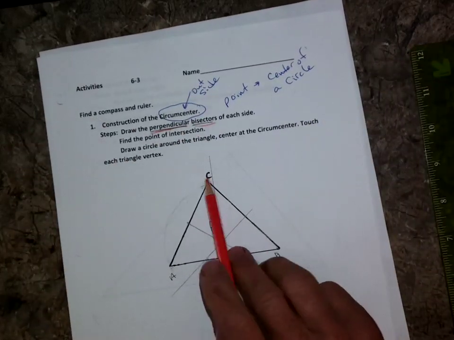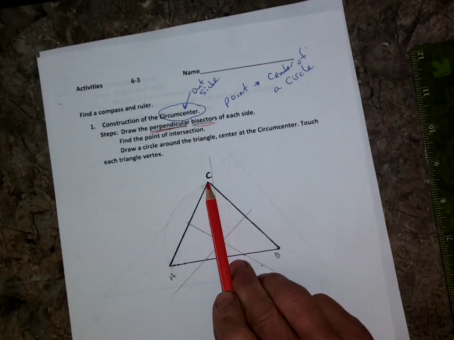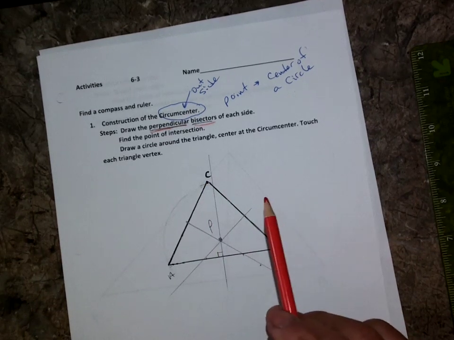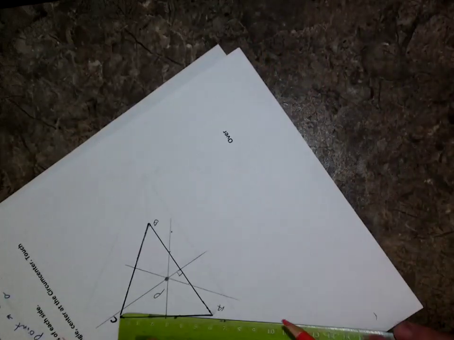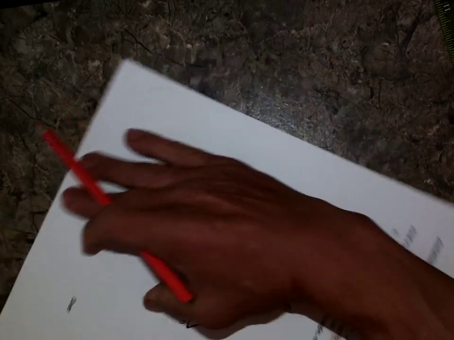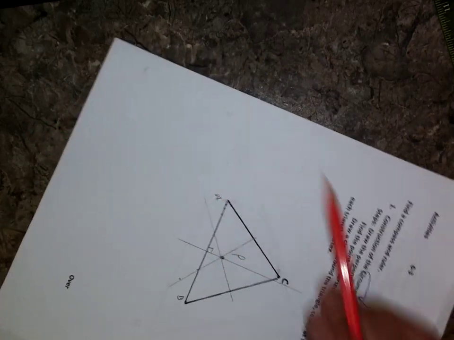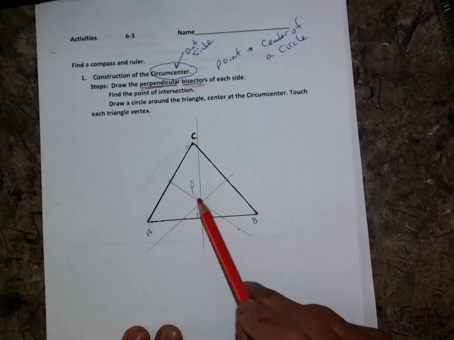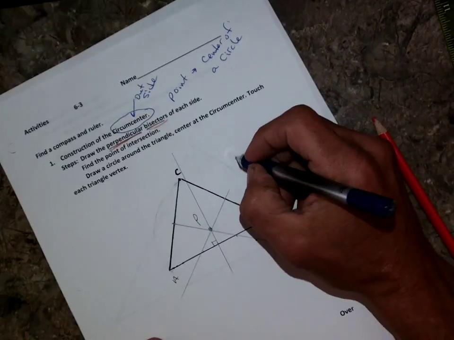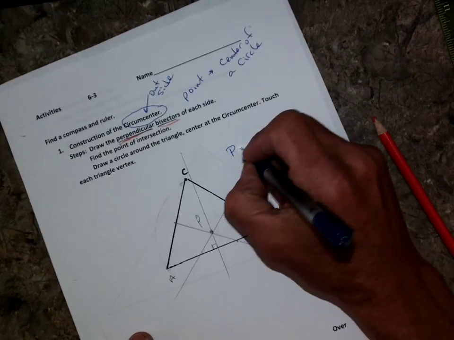Now it does not go through the angle, the vertex of the angle. It could if it was an isosceles triangle or an equilateral triangle, but it doesn't. Same thing here. I found the middle, drew 90 degrees. I think I was a little bit off on this one, but that's okay. Here, same thing. I found the middle, drew 90 degrees, and what I did is all three of these intersected in a single point. That is my circumcenter. Call that P. So P in this case is my circumcenter.